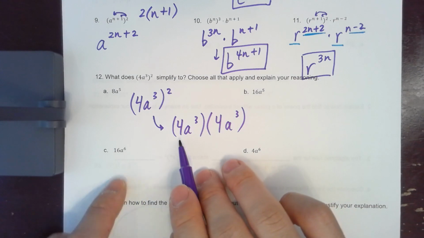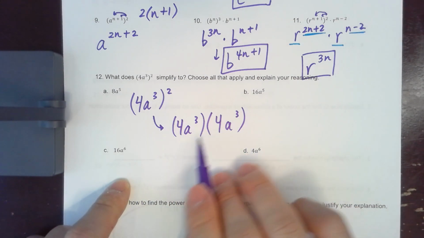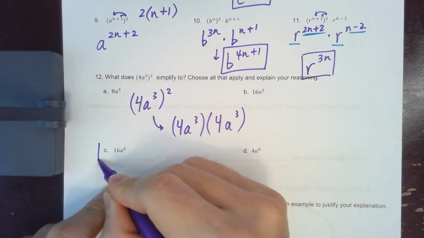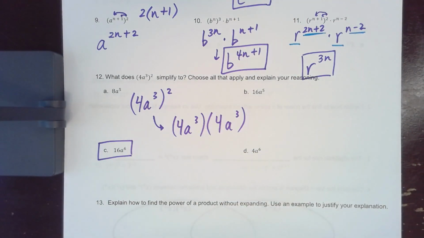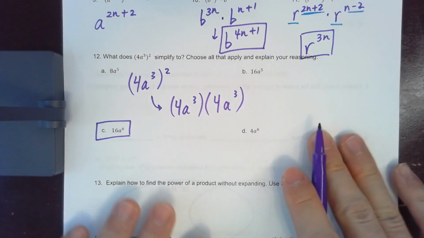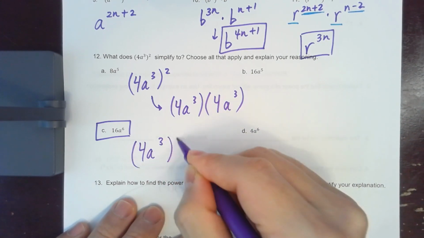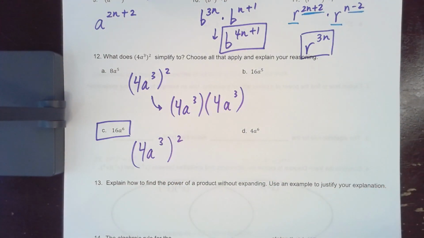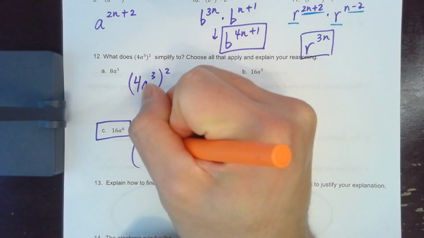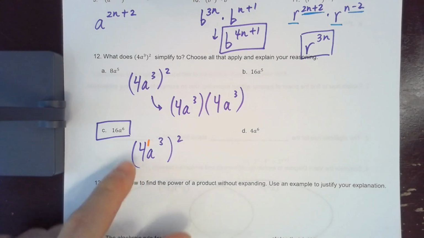So that's 4 times 4 is 16. 16 with a cubed and a cubed is 16a^6. Okay, that's the expanded way to do it. I'm going to go ahead and show you another way to do it as well. So if I have (4a cubed) squared, the first thing we have to remember, class, which is very, very important, is the 4 actually has an invisible 1.